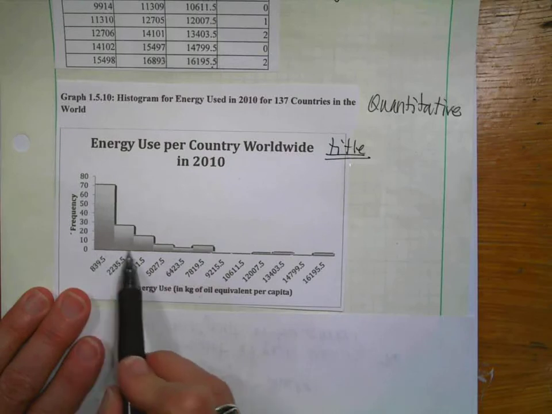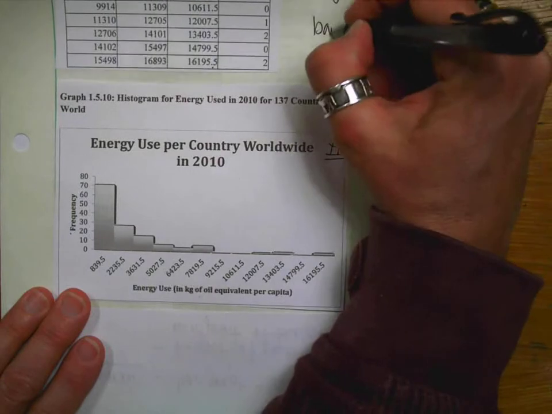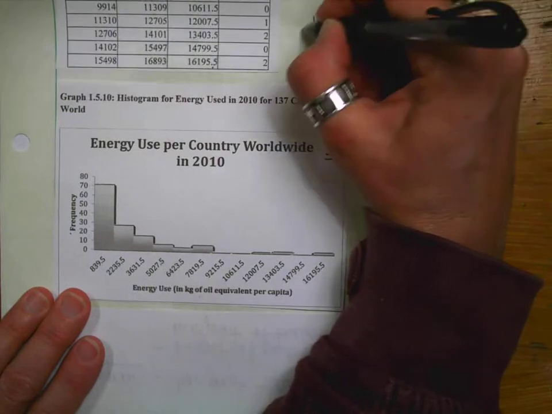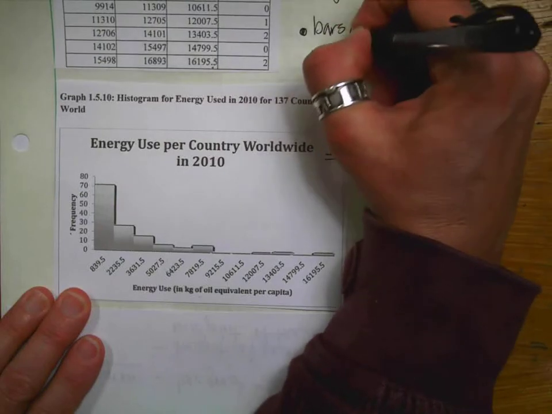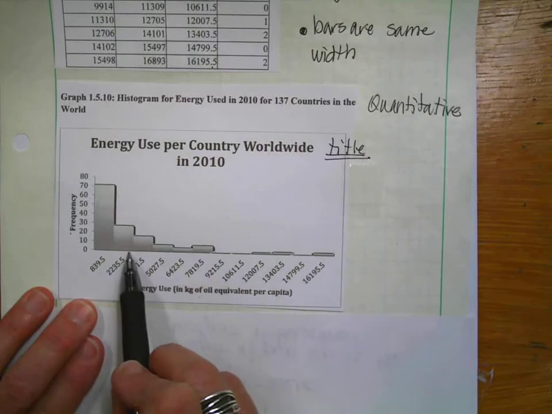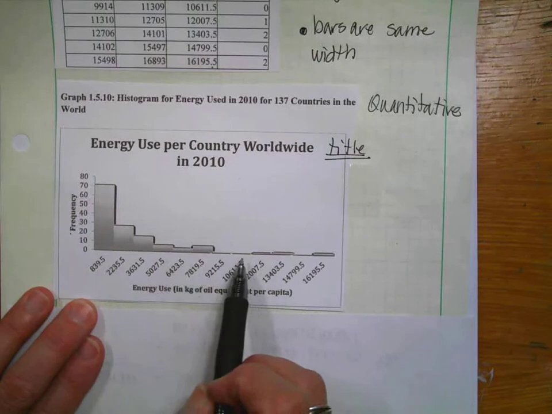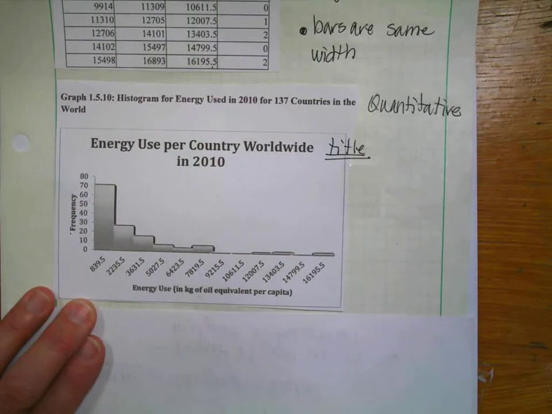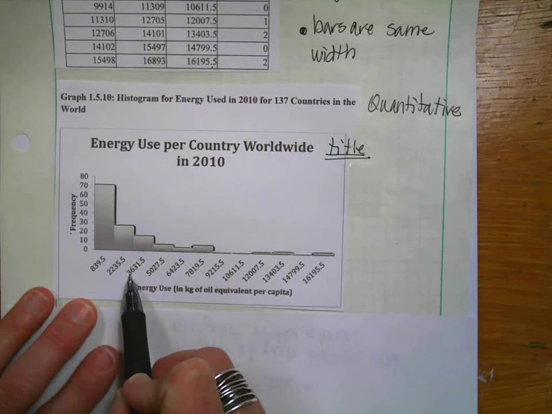This is my frequency, so it's very similar to the graph we just did, but notice that all of these bars are going to be the same width. So if I write back up here, bars are the same width. One of the ways that people change the appearance of the graph is by changing the width of the bars, and that is bad math, and so it changes the appearance. That's one of the things that we look for when we're looking to critique a particular graph.